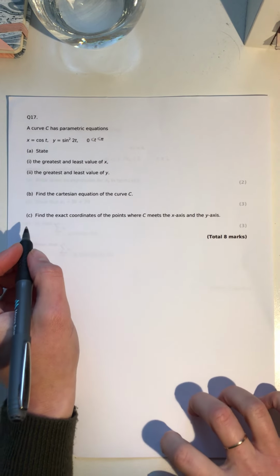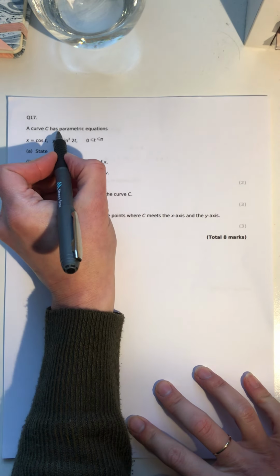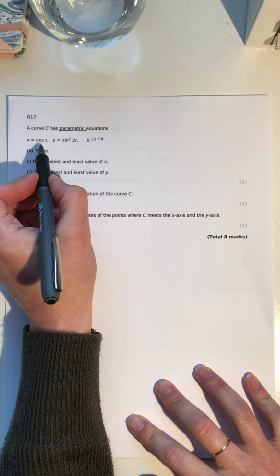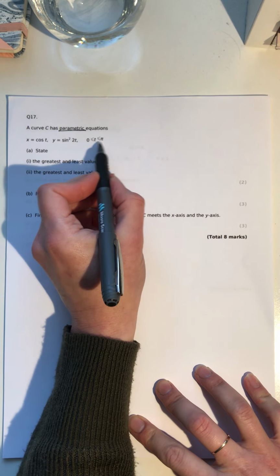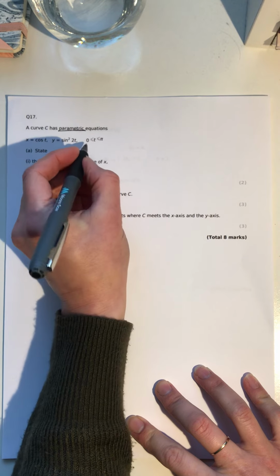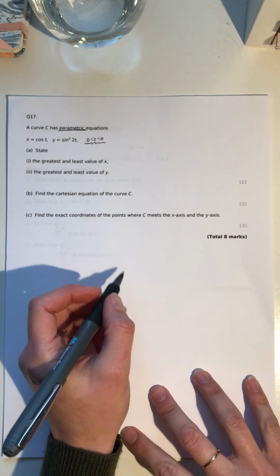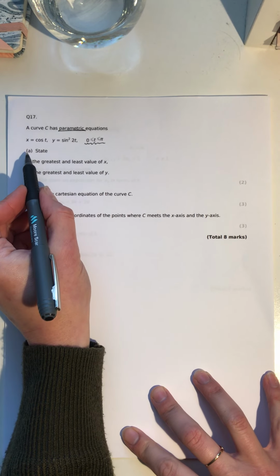Right, question 17 then. We're dealing with parametric equations now, so you'll see we've got the x and the y both defined in terms of t. T, we're told, goes between 0 and pi. Never ignore this. You may have to come back to it and pay attention to it at some point. So before we think too much about that, let's look at this.